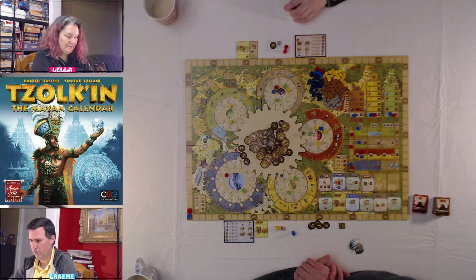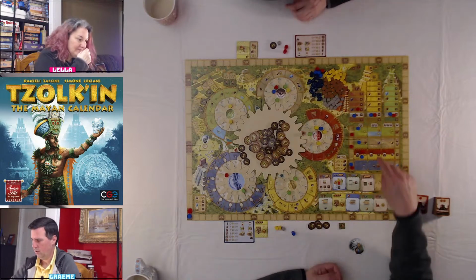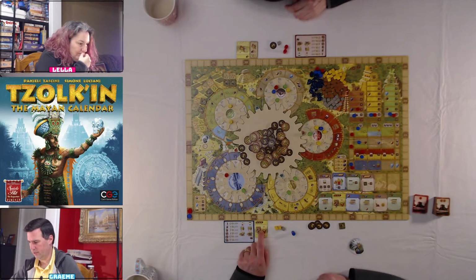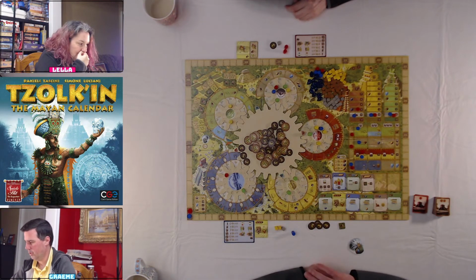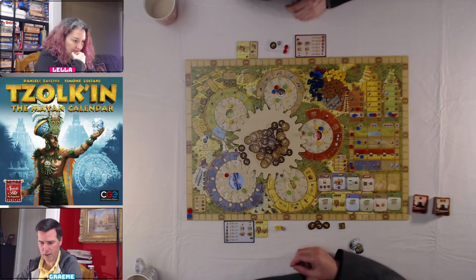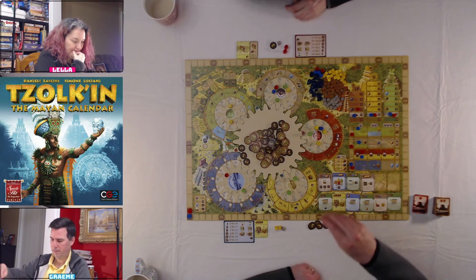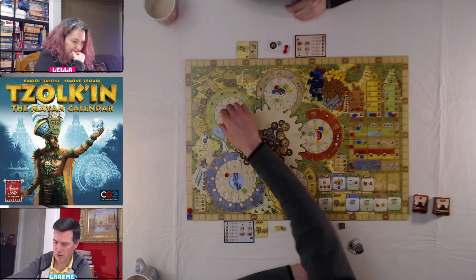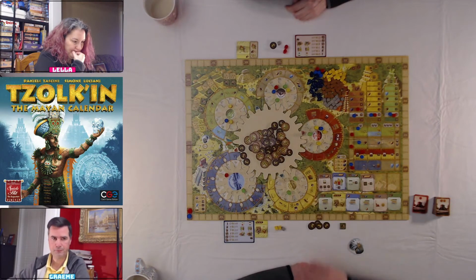Okay, I am going to... Did I get this? I placed it here before I built that, didn't I? I don't remember, so I'm not going to do it. But do I want to build? No. Oh man, the stupid thing's in the way again. So I'm going to place this one here for 1 corn.